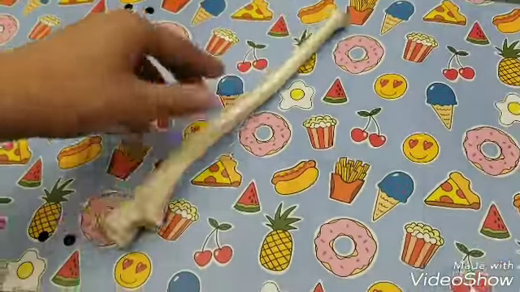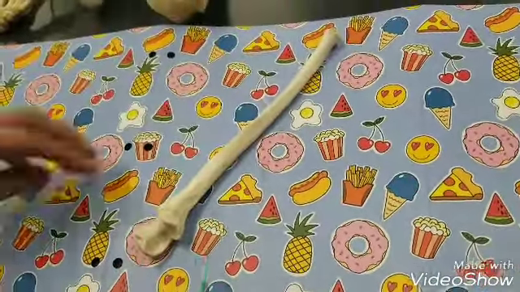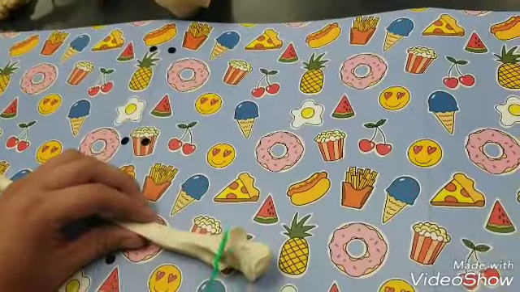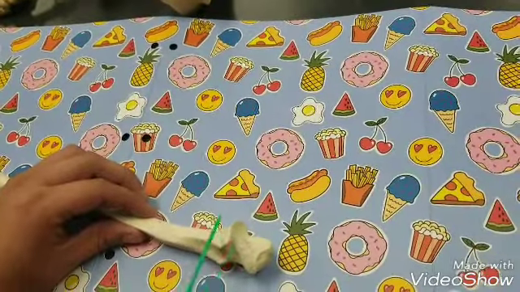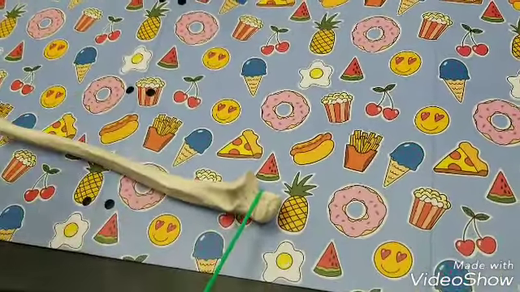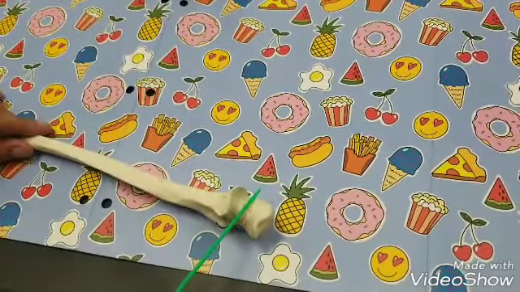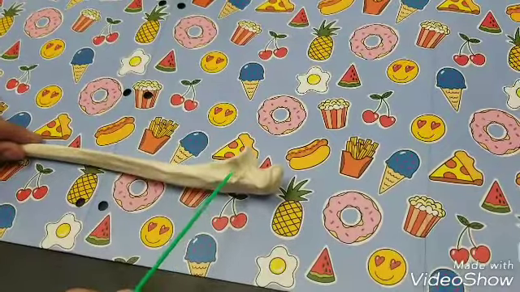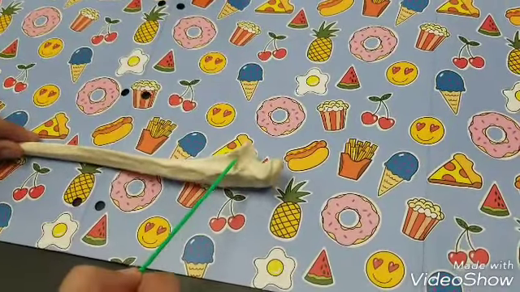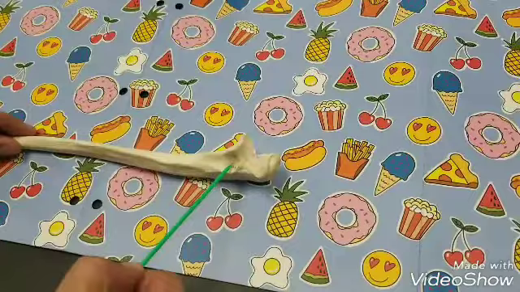Next part, we are going to talk about the ulna. So right here is the trochlear notch. This big valley right here is what connects to the humerus. It prevents us from overextending our elbow. Next, this small piece right here is the radial notch. It allows us to twist and supinate.